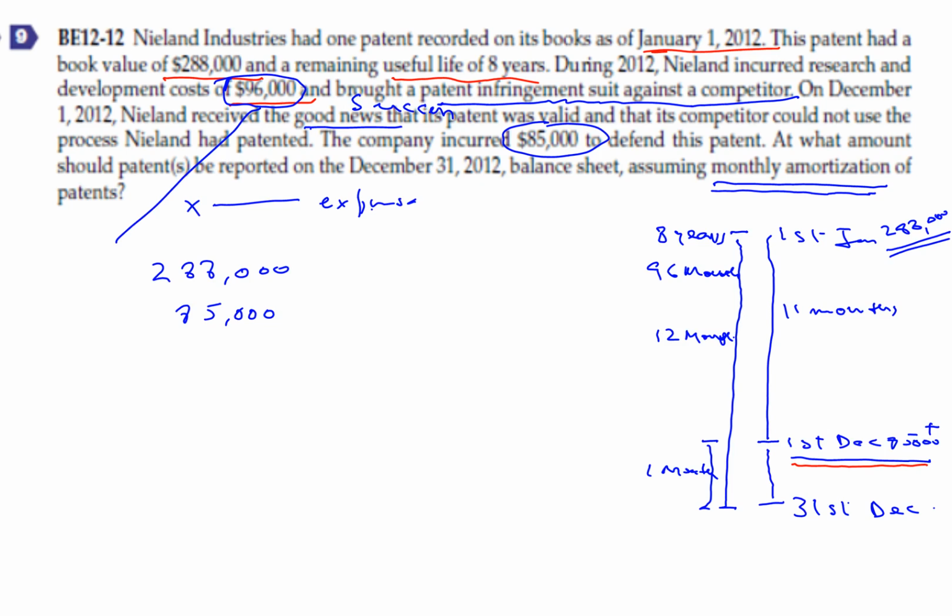At the start of the period, the life of this asset was 96 months. After 11 months, the new addition's life should be 96 minus 11 months, because 11 months have passed and this expense was incurred on 1st December. So this asset should have a useful lifetime of 85 months.